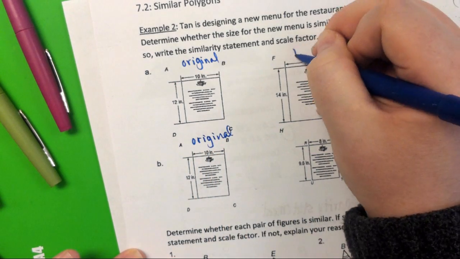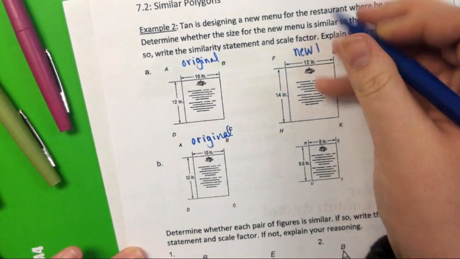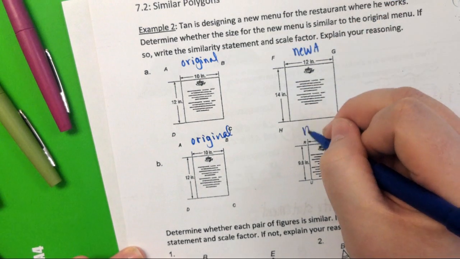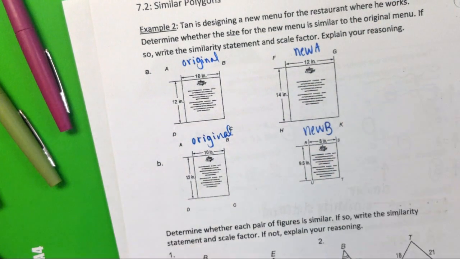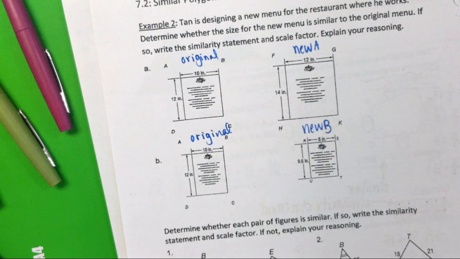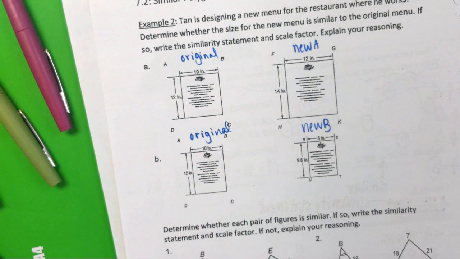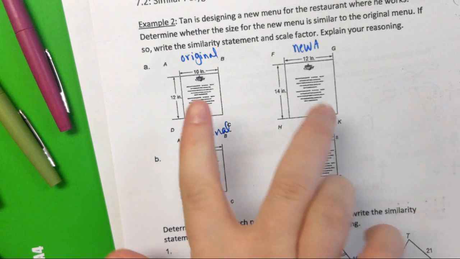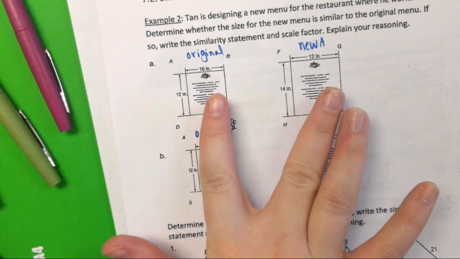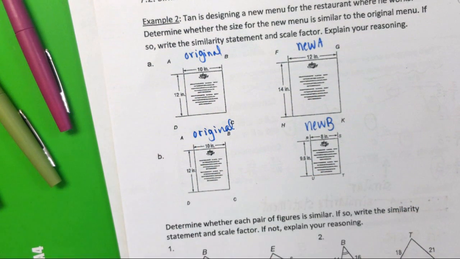Here's our new options. New option A, and then new option B. We have to decide whether the size of the new menu is similar to the original menu. And if so, we write a similarity statement, determine the scale factor, explain your reasoning. So we need to decide, is A the similar one, or is B the similar one, or is it neither?